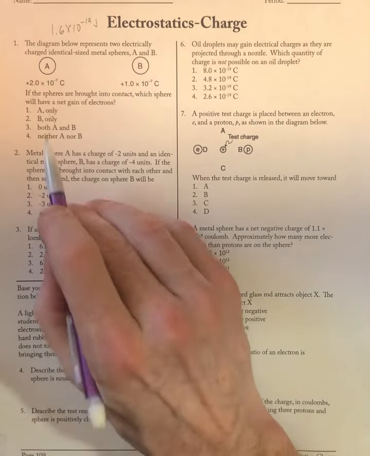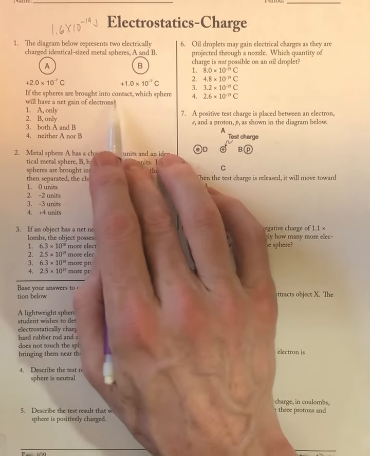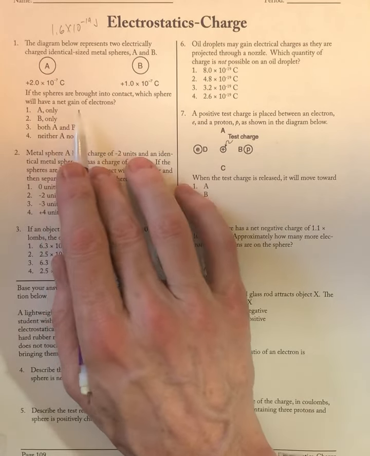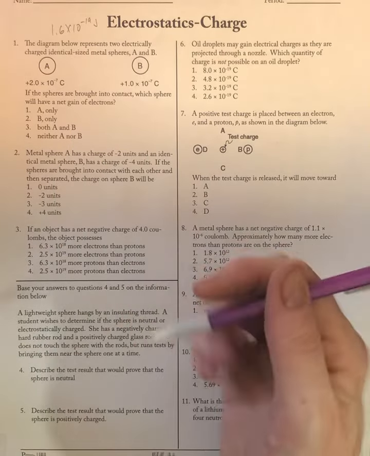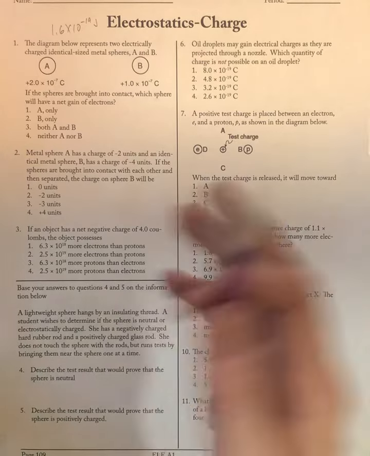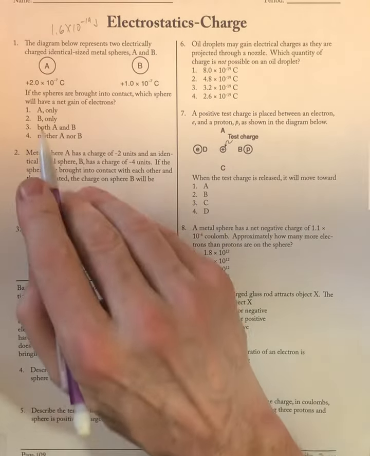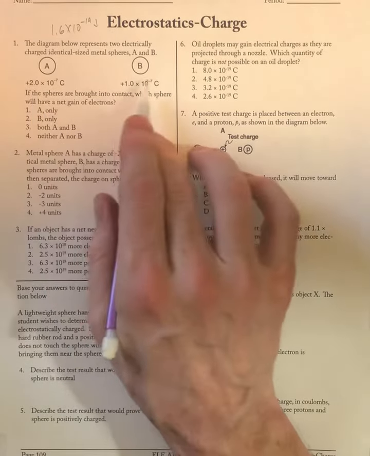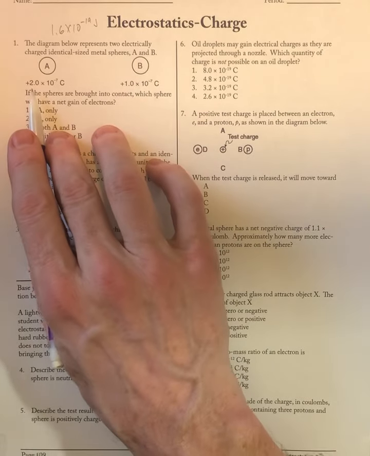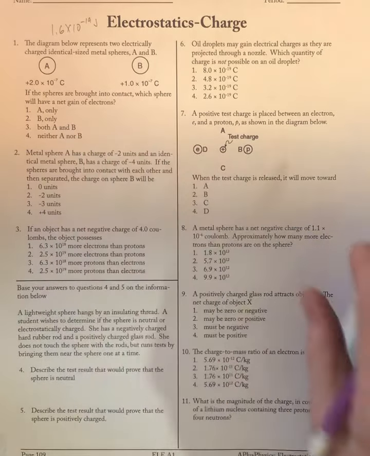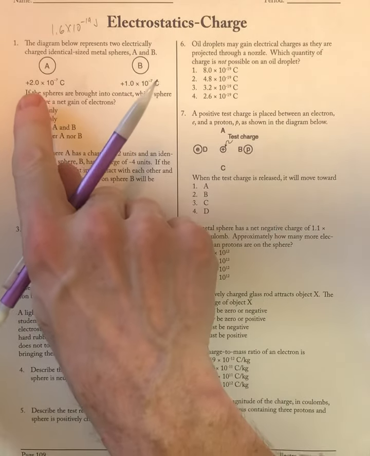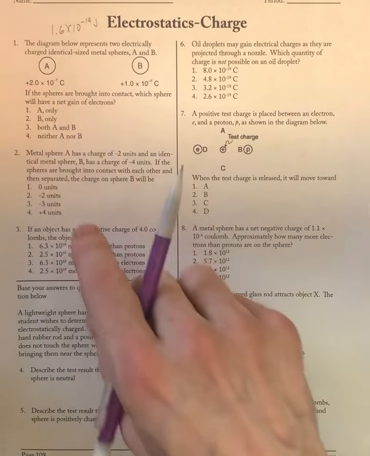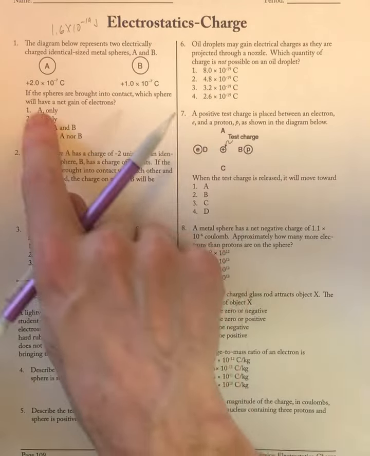If the spheres are brought into contact, which sphere will gain a net charge of electrons? A net charge of electrons means you're going to gain negative charge. If you put them into contact with each other, essentially you can just add them together and divide by 2, and that's going to be the new charge on them. Whatever has the most positive charge is going to get the most negative charge in order to get in between.